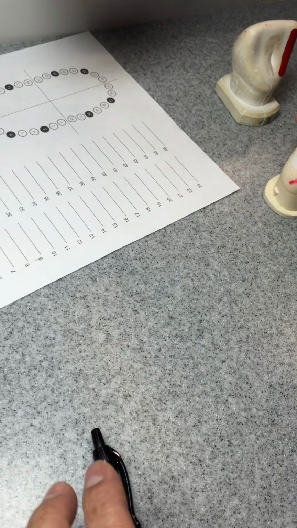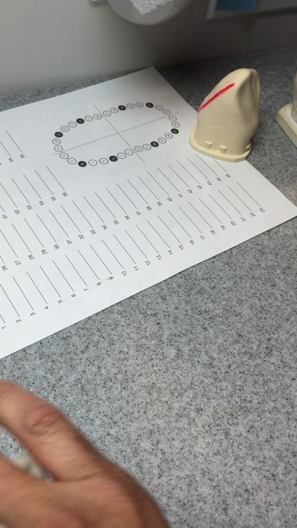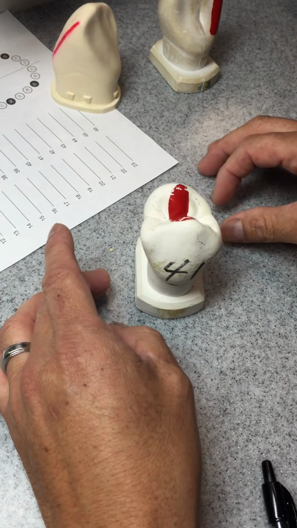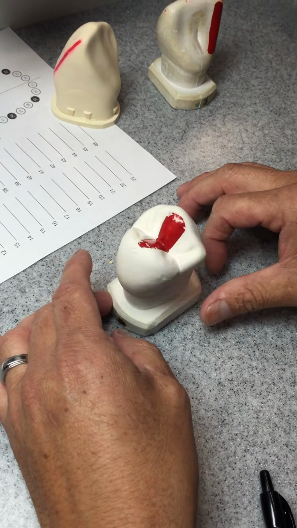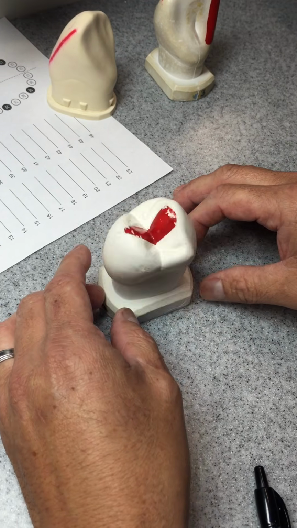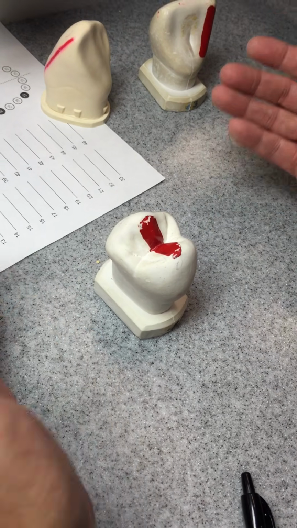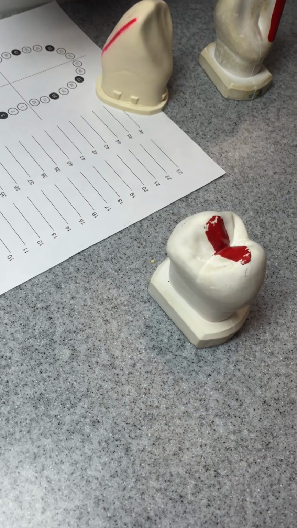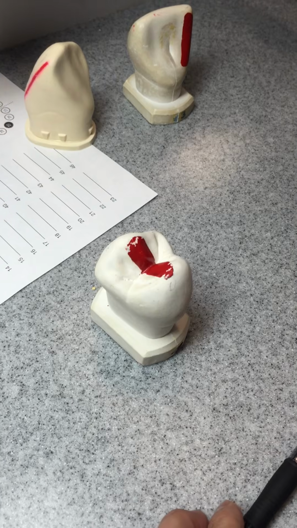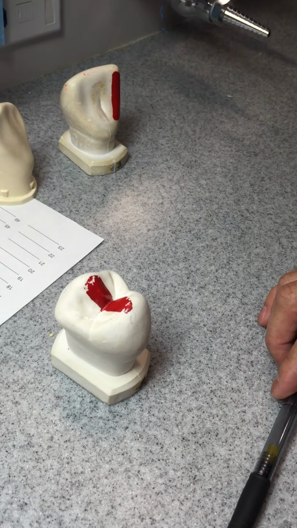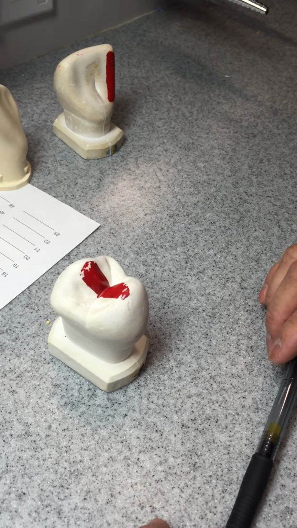Okay, so now that we have the canines, we're gonna move on to the premolars. All right, now on the premolars, looking at this one, is it maxillary or mandibular? Why? Mesial distal length is less in the mandibular than maxillary.